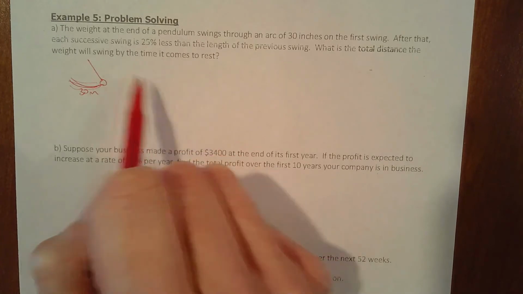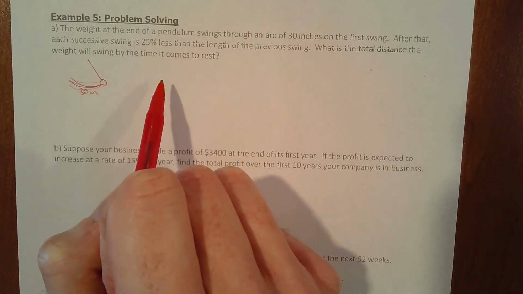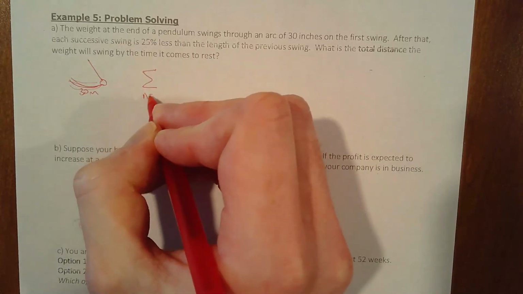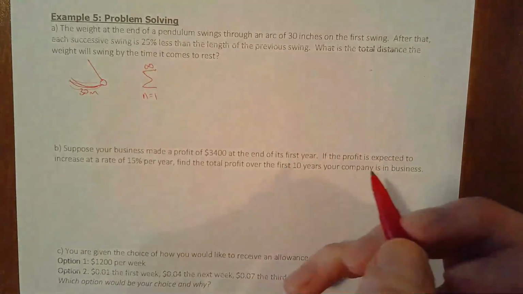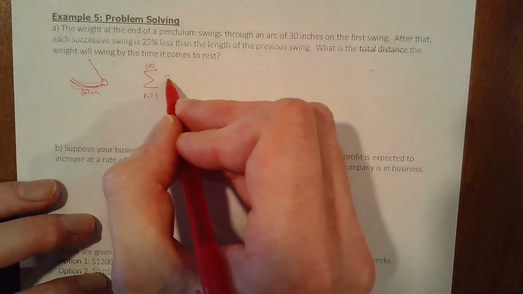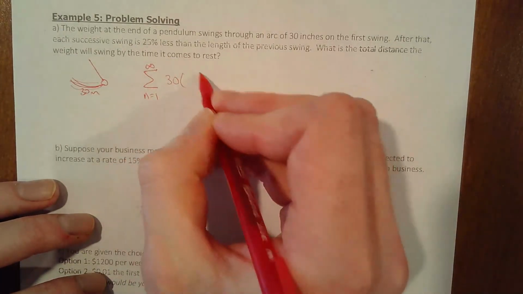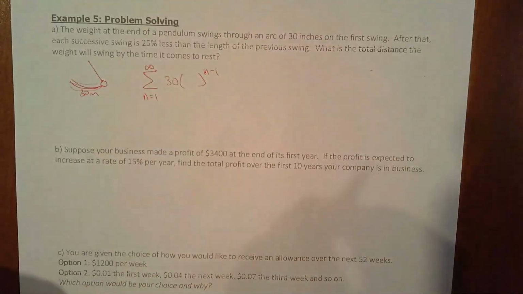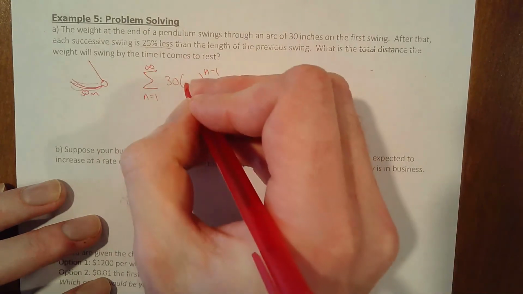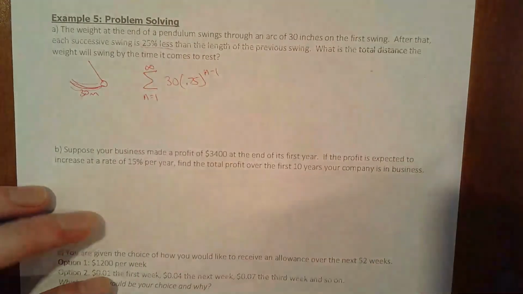So technically there's an infinite number of swings, but it does stop. We don't know when it's going to stop. So we say the first swing all the way up to whatever swing it is that ends up making it stop. The first swing is 30, so a sub 1 is 30. And what's my common ratio? I lose 25%, so that means it's 75% left.